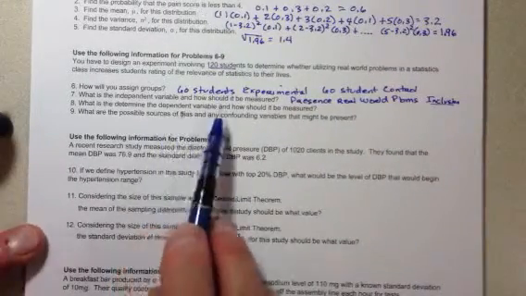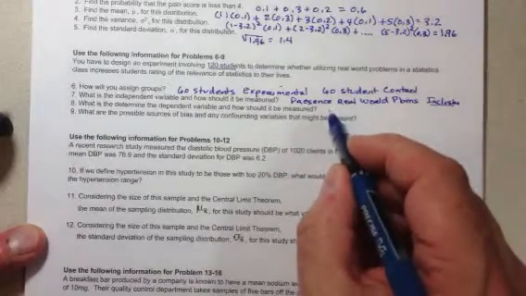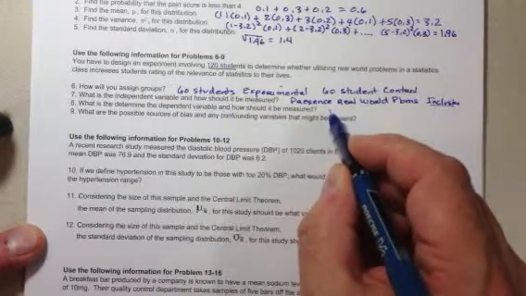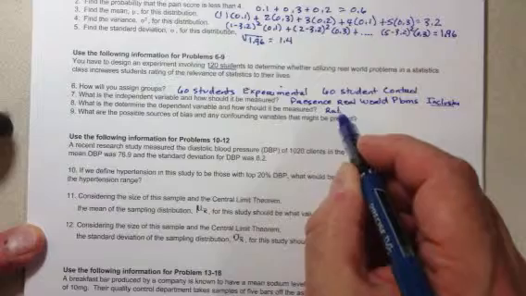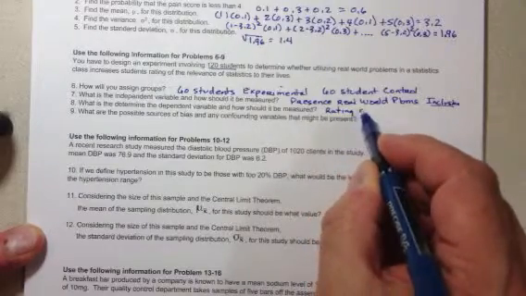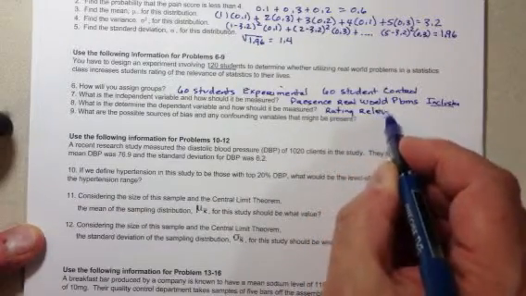And then the dependent variable is their rating of relevance of statistics to their lives, okay, and that I assume would be done through a survey of some sort.